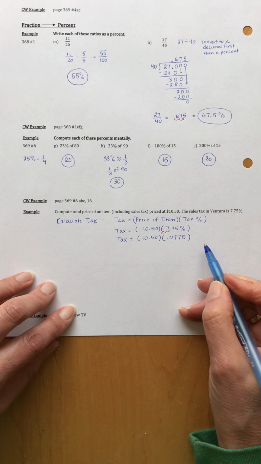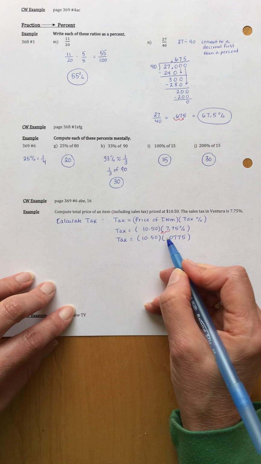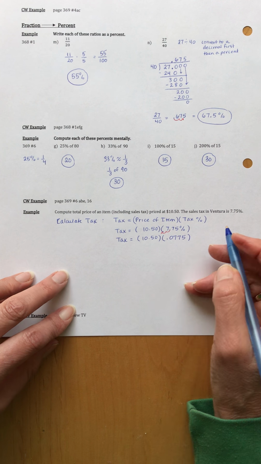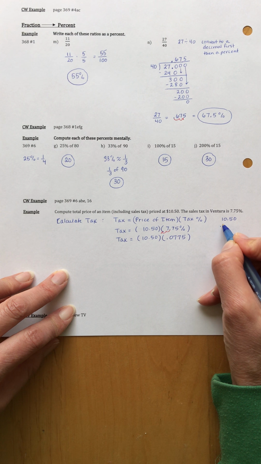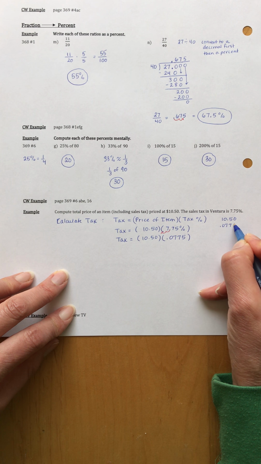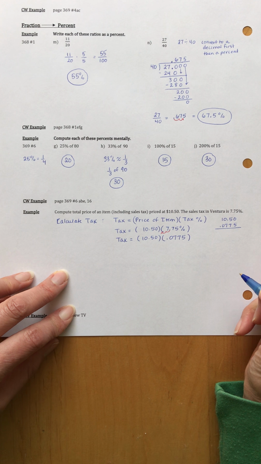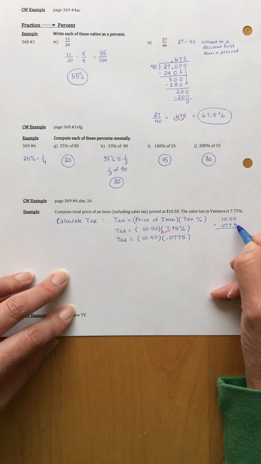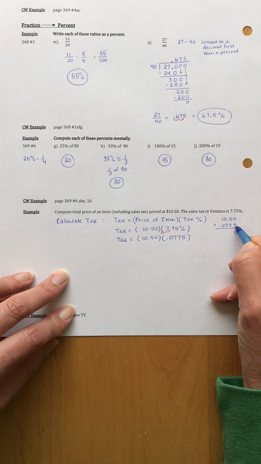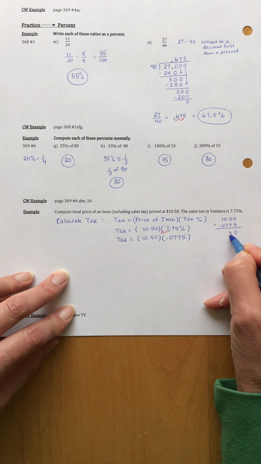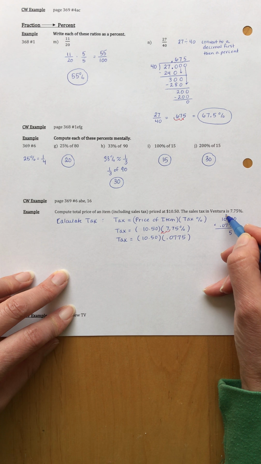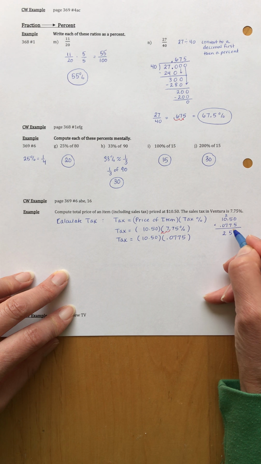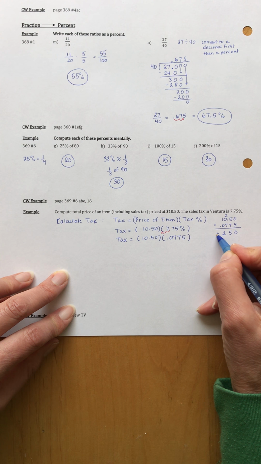Okay, so now it becomes the problem of just multiplying this out. So I'm going to put 1050 up here, then I'm going to put 0.0775 here. And we're going to calculate it. We're multiplying here. So 5 times 0 is 0. 5 times 5 is 25. And then 5 times 0 is 0, plus the 2 gives us a 2. 5 times 1 is 5.